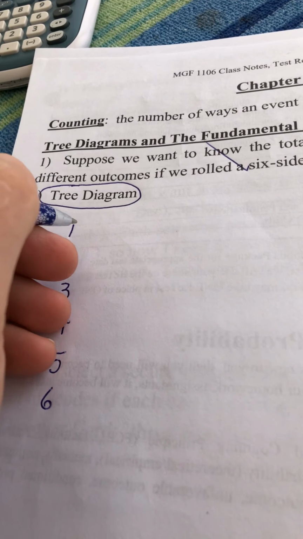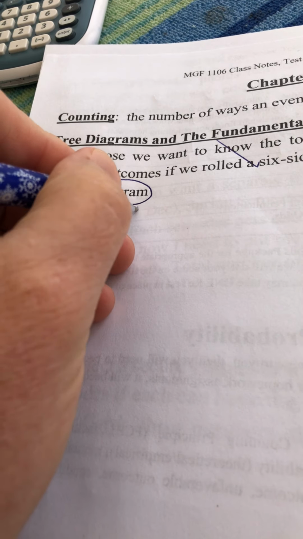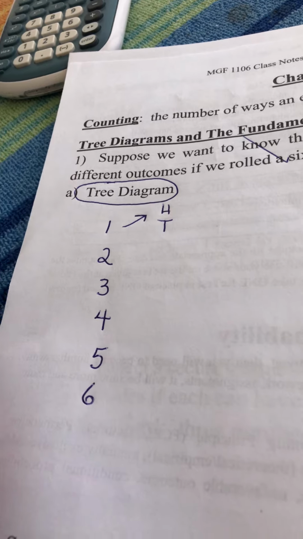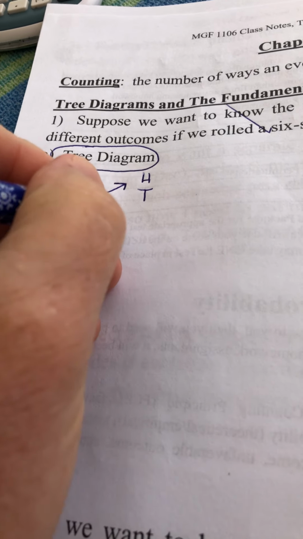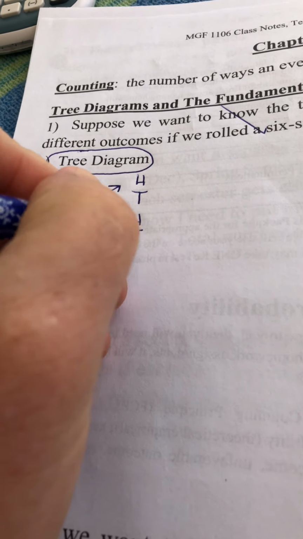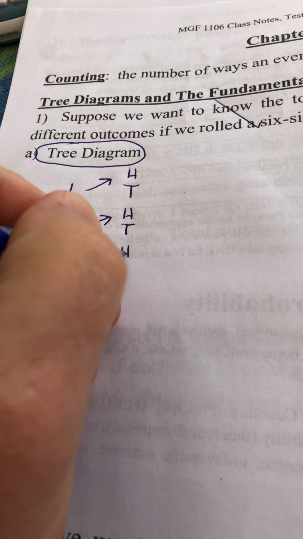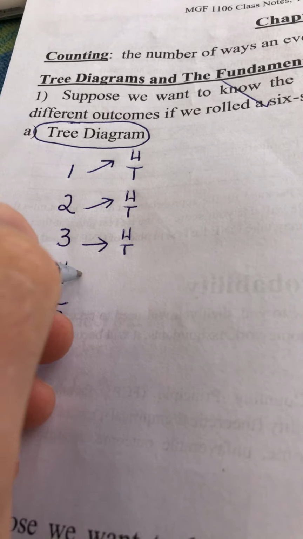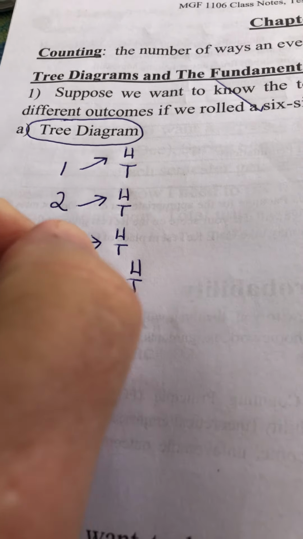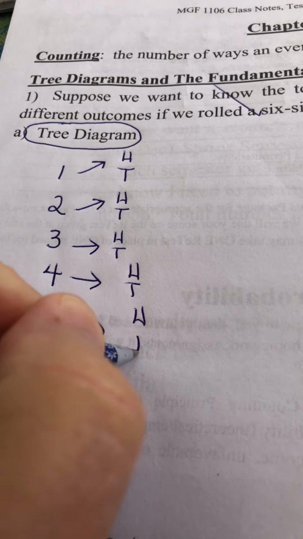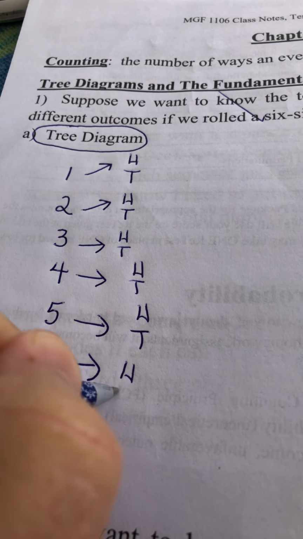Well, let's pretend I got a 1. If I tossed a coin, I would either get heads or tails. If I got a 2 and I tossed a coin, I would either get heads or tails. The same for 3, 4, 5, and 6.